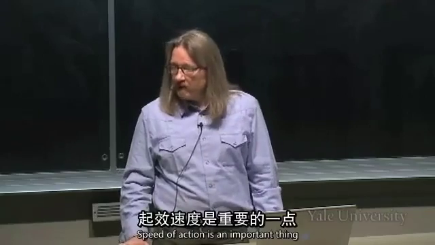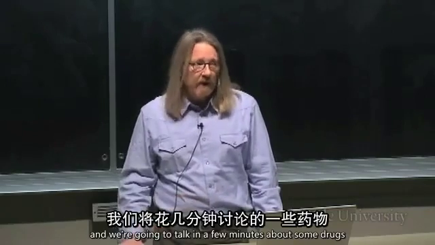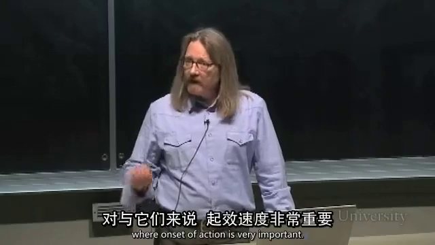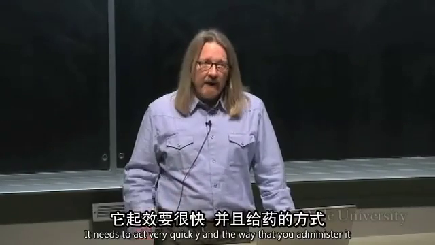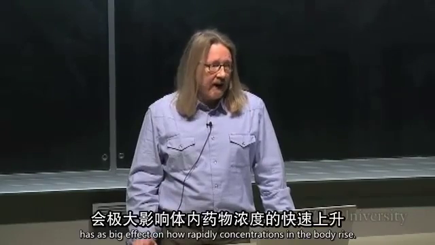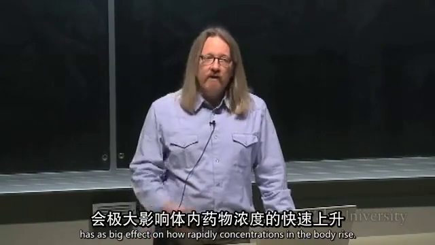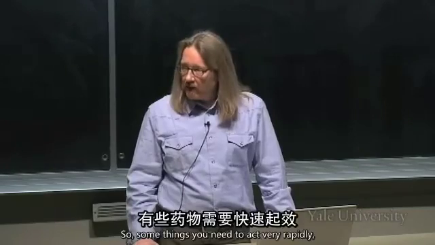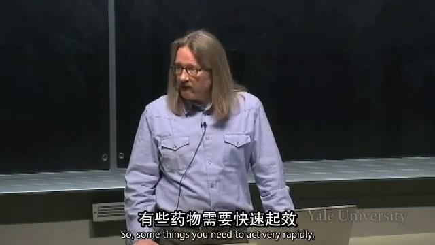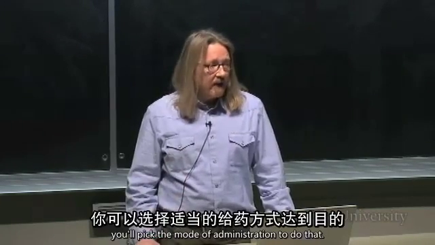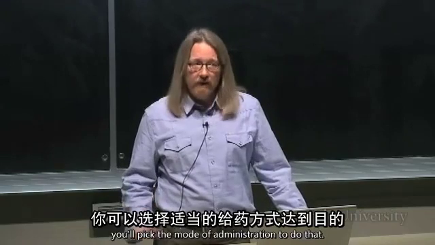Yeah, Caitlin? Just maybe speed of action, if you're giving something directly in the bloodstream rather than orally. Speed of action is an important thing, and we're going to talk in a few minutes about some drugs where onset of action is very important. It needs to act very quickly, and the way that you administer it has a big effect on how rapidly concentrations in the body rise. And so some things you need to act very rapidly, you'll pick the mode of administration to do that.